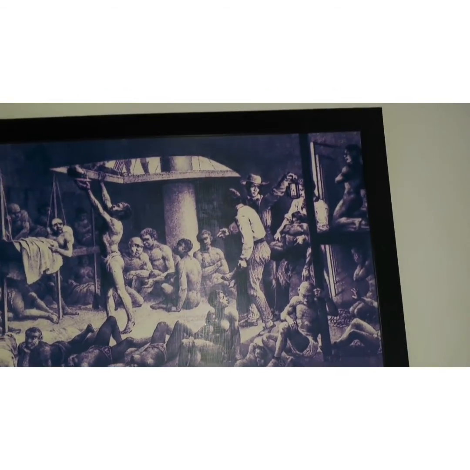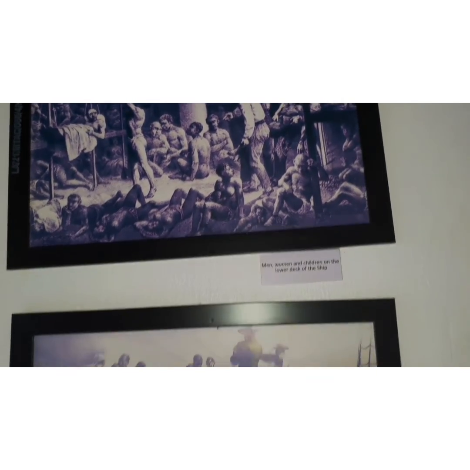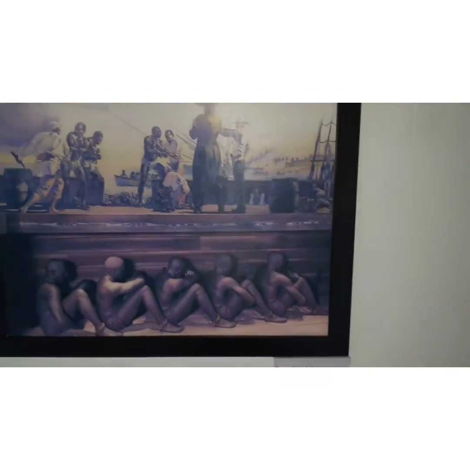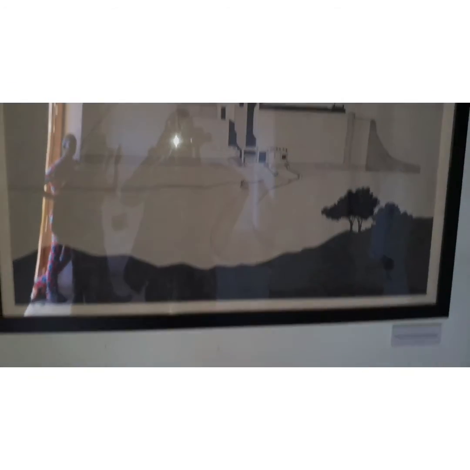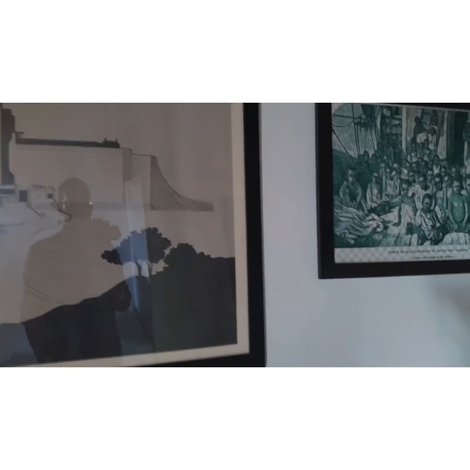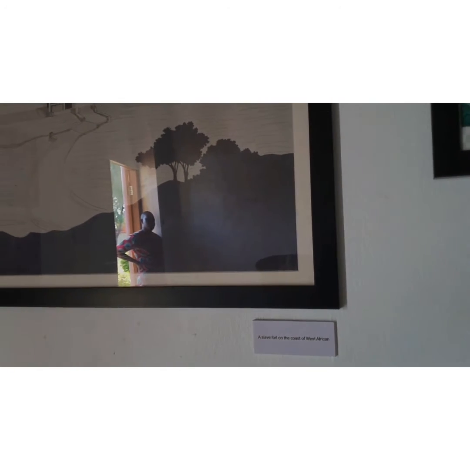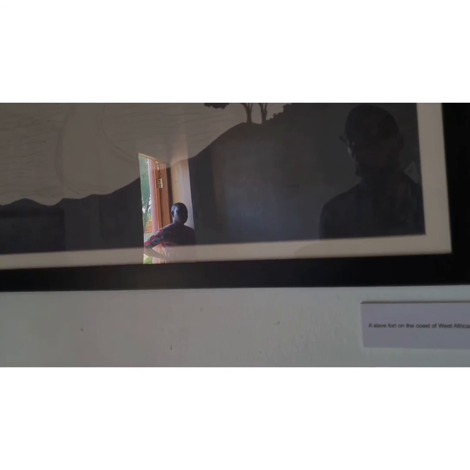So this is a slave that was being punished, tied, and usually flogged. Sometimes they'll just hang them like that for weeks. These are slaves inside the ship. They can be inside this ship for months. They are fed once a day, water once a day. That's one of the ports, where the slaves were handled. Crazy stuff happening at the time.